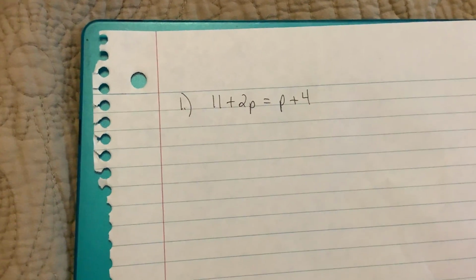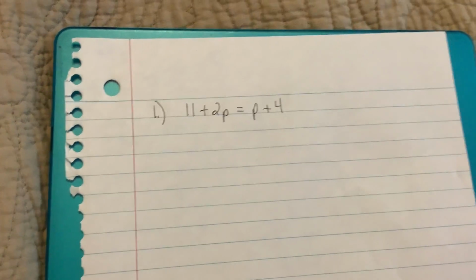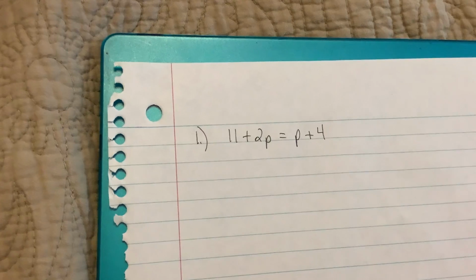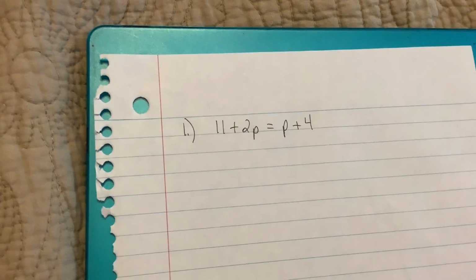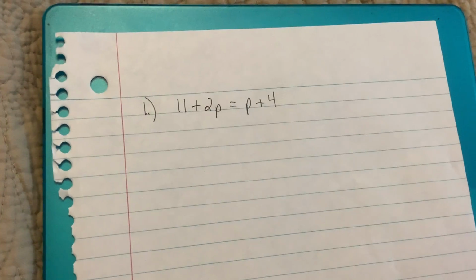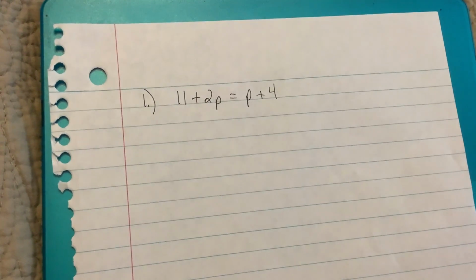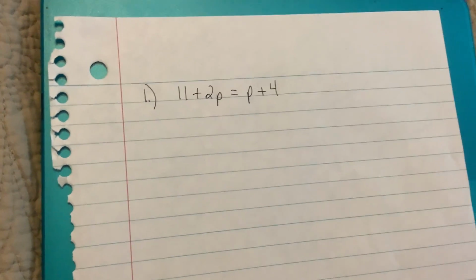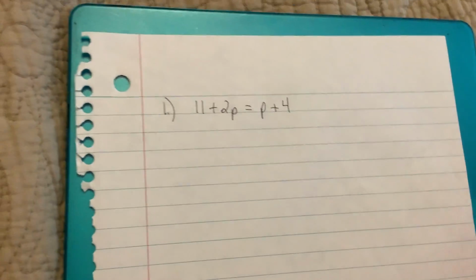Okay, so this is the last lesson that we're going to be covering in this class, and then of course this week being the finals. So far we've done one-step and two-step equations. So that's where we've stopped. Now there's a thing called multi-step, which means you just get bigger than two steps, but it's still the same work.